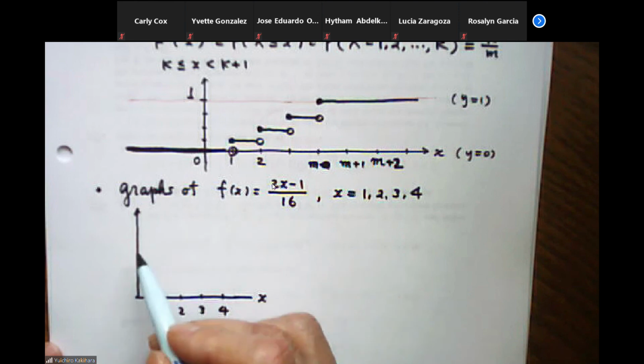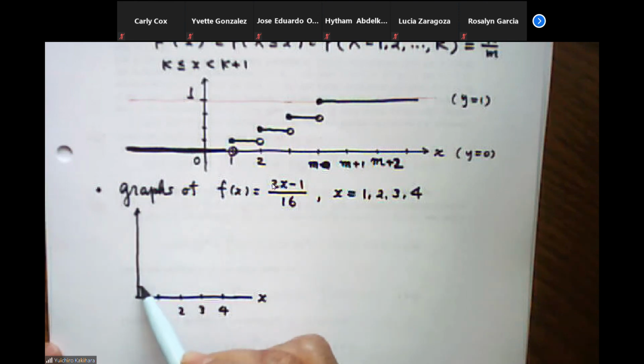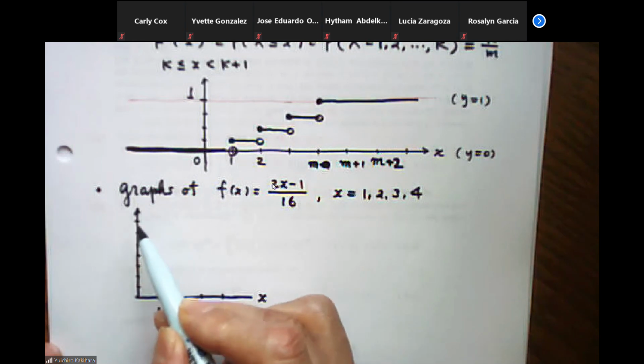And then 1, 2, 3, 4 will come here. This is x. Okay, so this is 1, 2, 3, 4. And then the value for 4 is going to be, not 0.7, some other number.